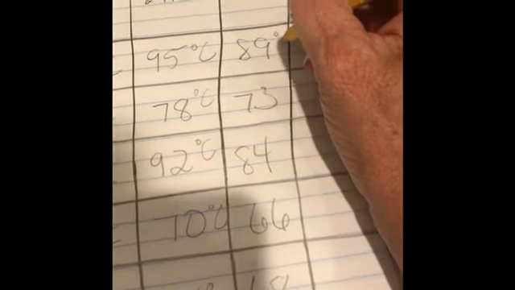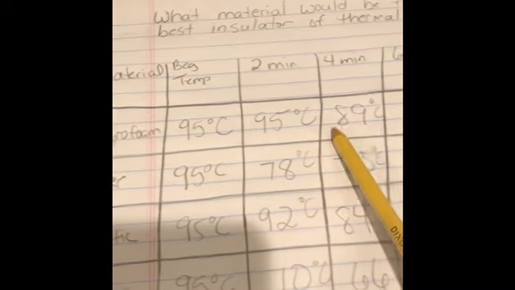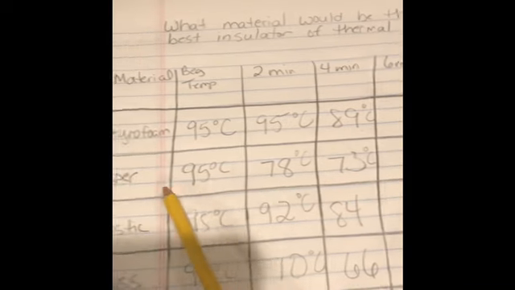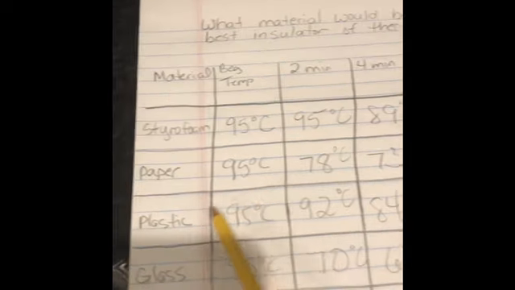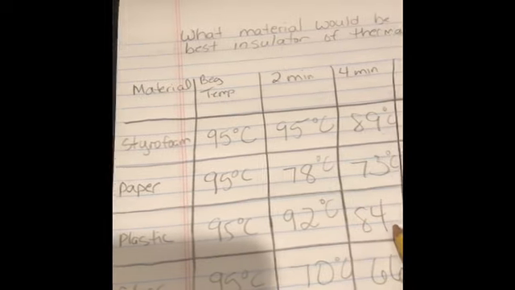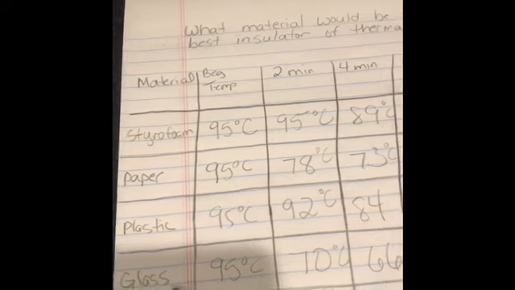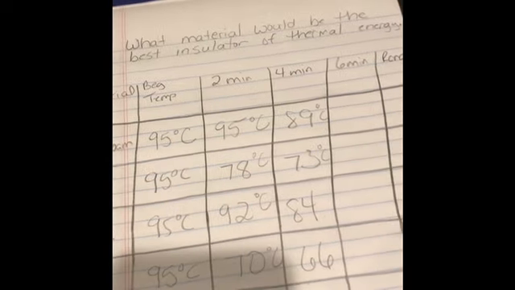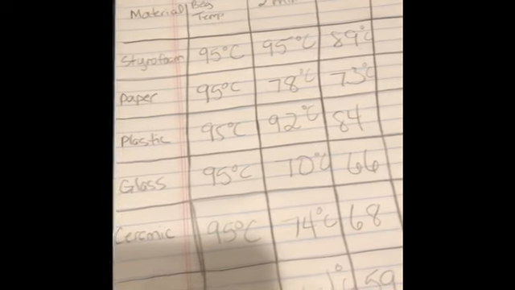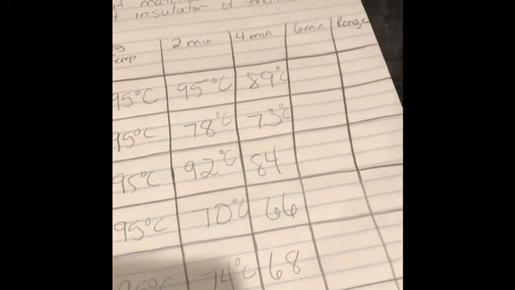Okay, I waited 2 more minutes, so now it's been 4 minutes. And these were the temperatures. Styrofoam was 89 degrees Celsius. Paper, 73 degrees Celsius. Plastic was 84 degrees Celsius. Glass was 66. Ceramic was 68. And metal was 59 degrees Celsius. See you back in 2 minutes.